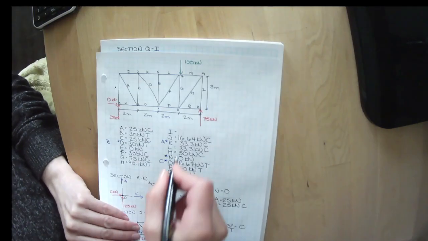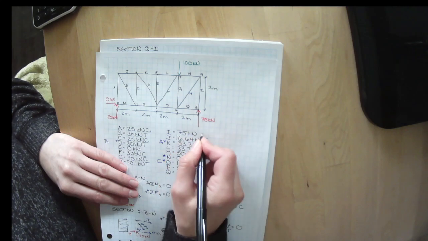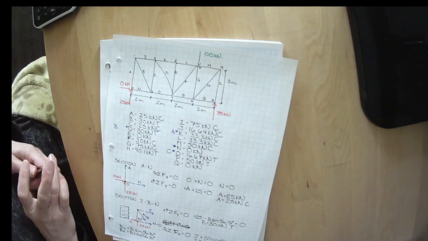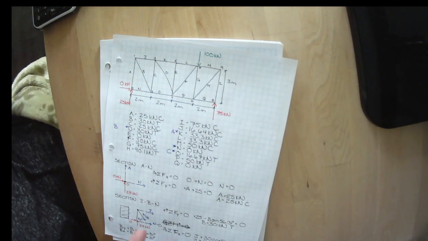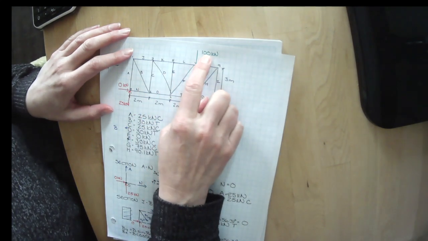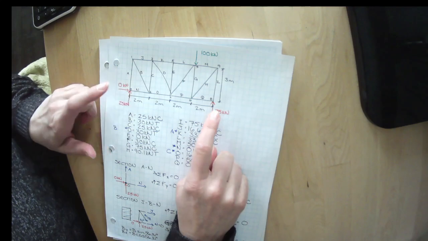We can come over here and fill that into our chart. 75 kilonewtons in compression. So now we know all of the internal forces in this truss to get 100 kilonewtons out to the reactions, or out to the supports.